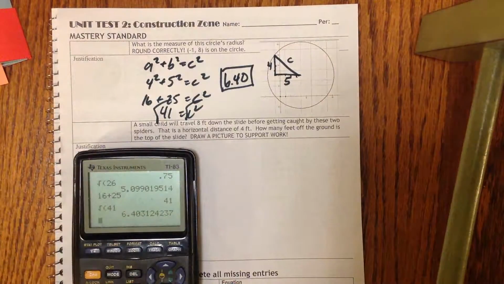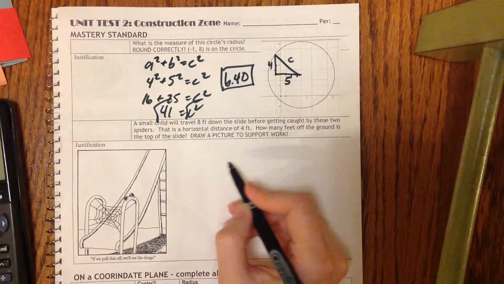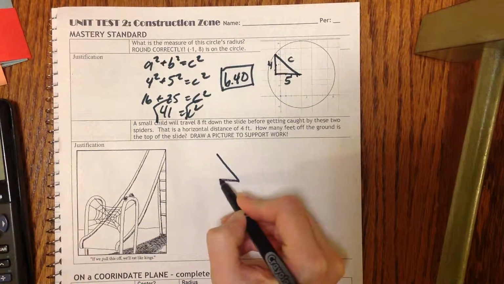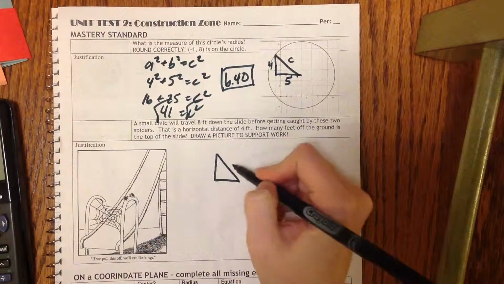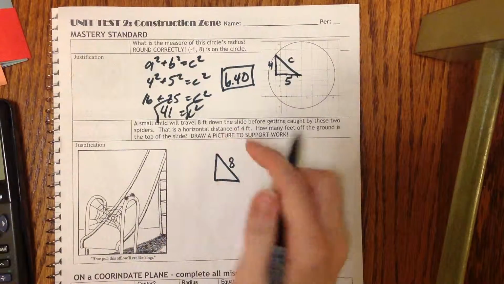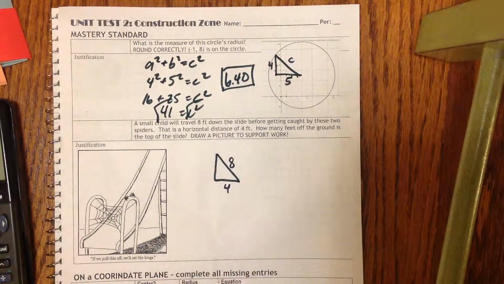Alright, let's try the same thing but with a word problem. So it says there's a small child with a slide. So we already know it's going to be a right triangle here. The slide is 8 feet long. There's a horizontal difference of 4. How tall is it? That's what we don't know.